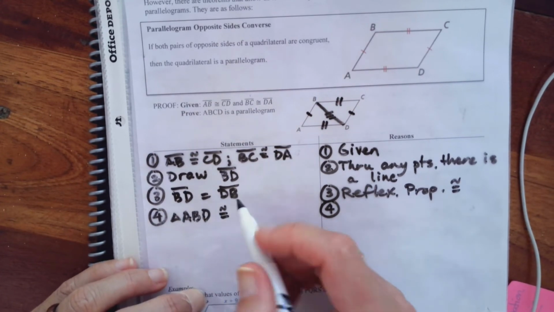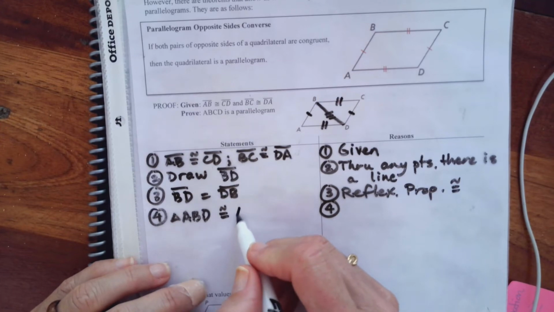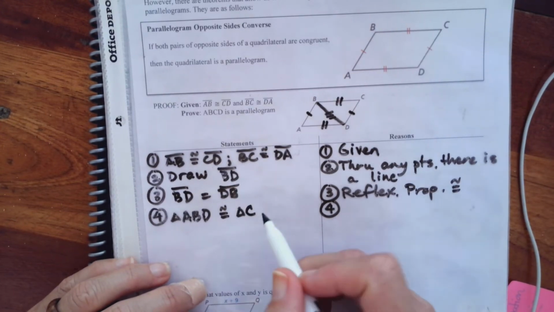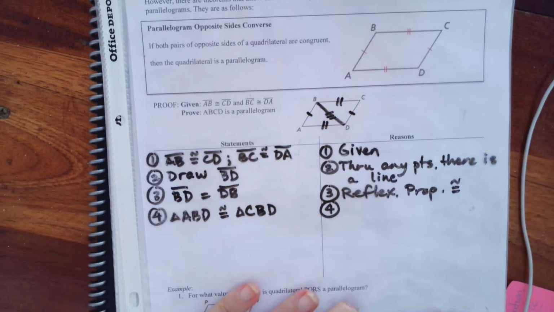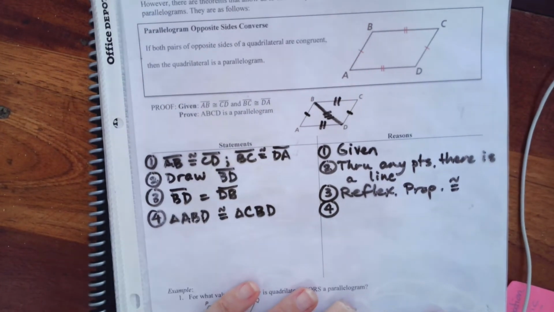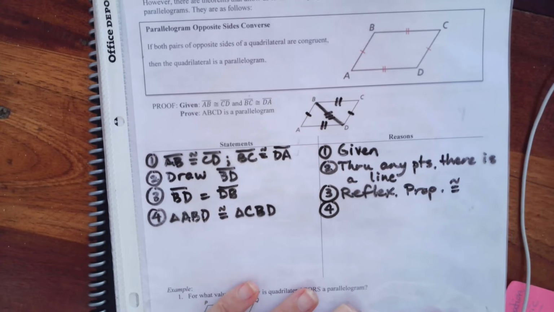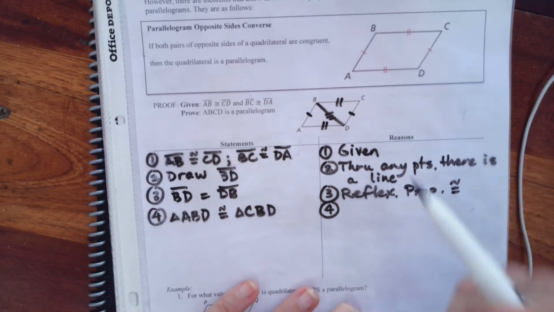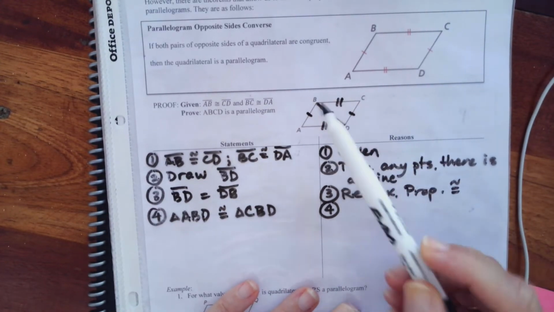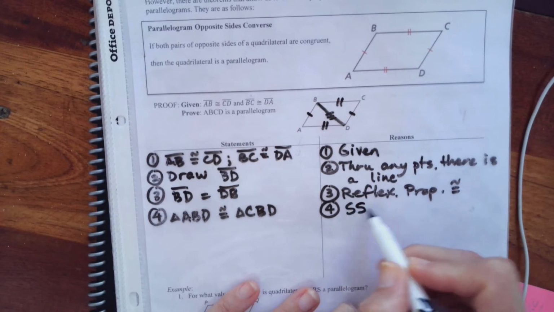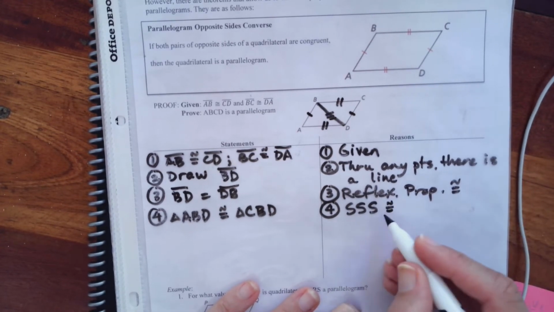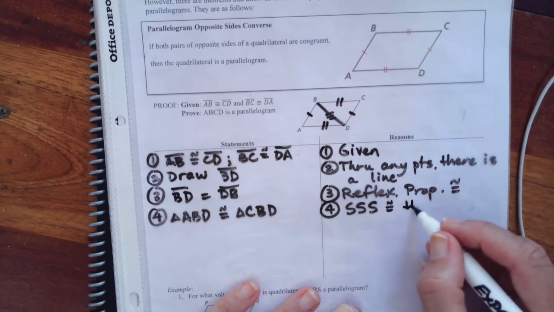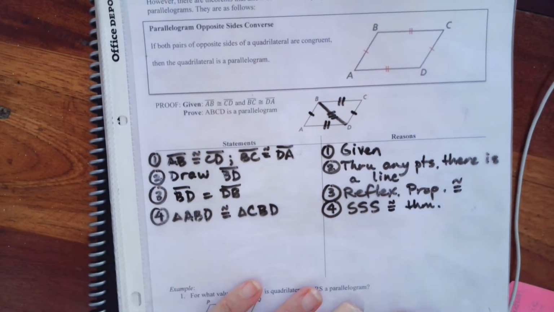Triangle ABD is congruent to triangle CBD. Why? Side-side-side. That's it. All three sides are shown. So this is a congruence theorem. Perfect.